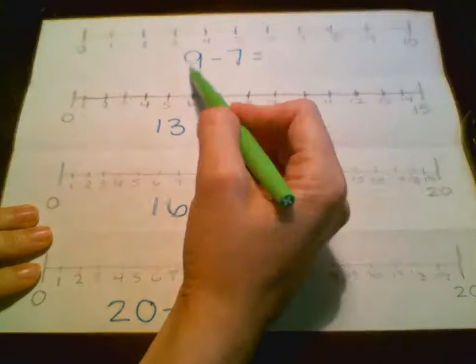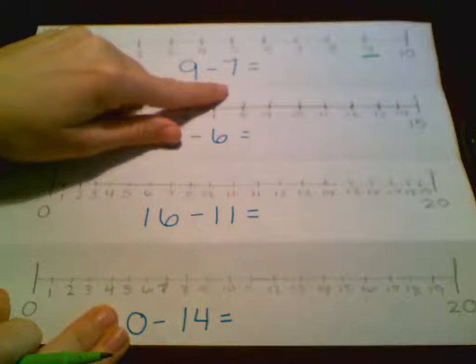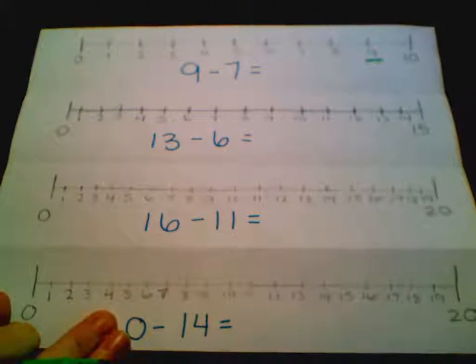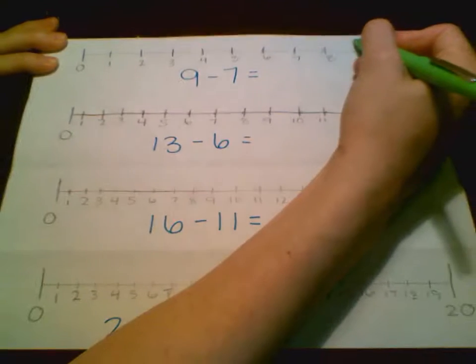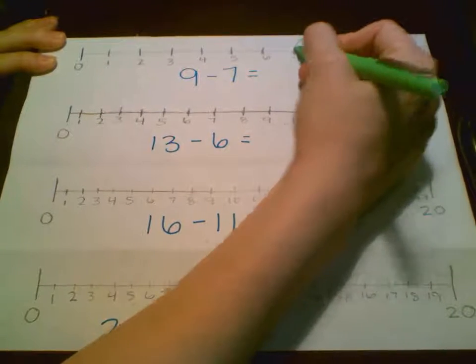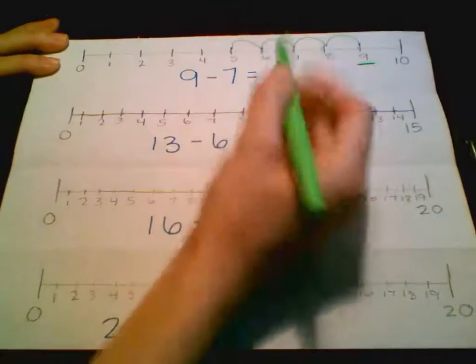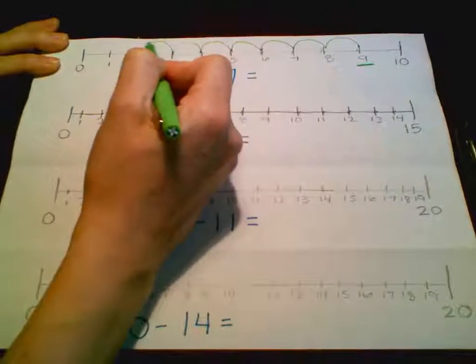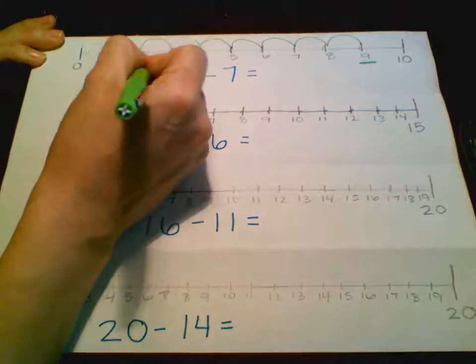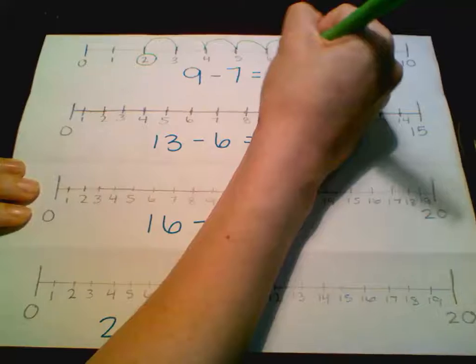So I'm going to find the number 9 on my number line. I'm going to underline it. And I'm going to go back 7 places on my number line. So I'm going to start on 9 and I'm going to go back 7. 1, 2, 3, 4, 5, 6, 7, and I ended up on the number 2. 9 minus 7 equals 2.